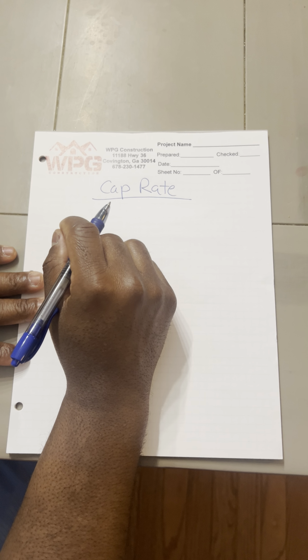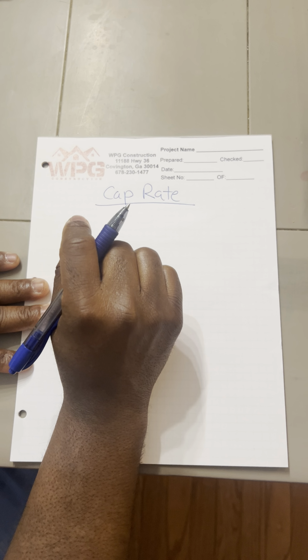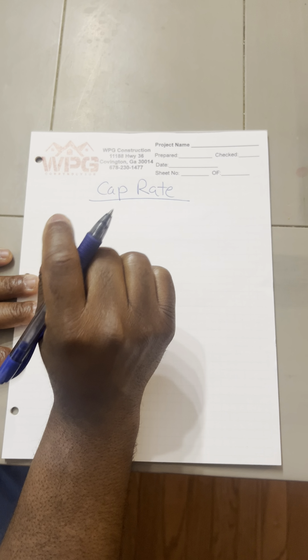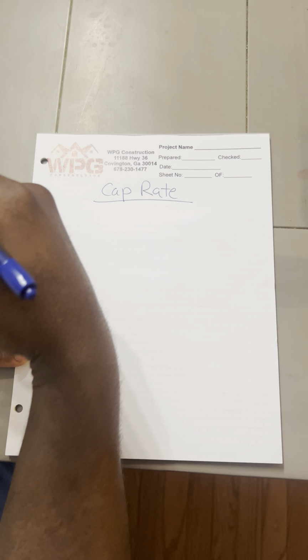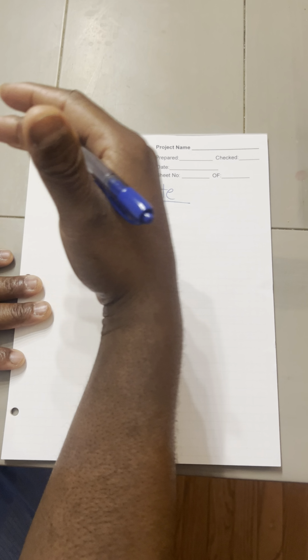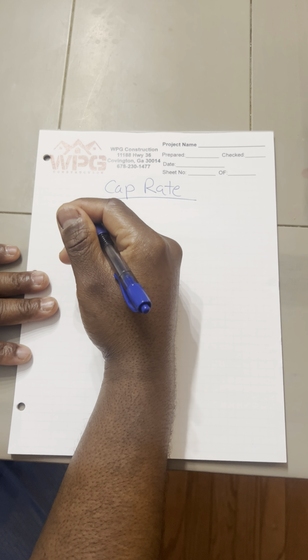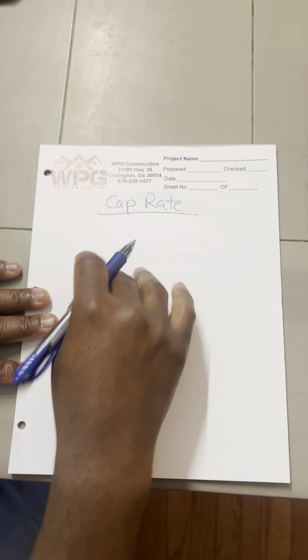Now, basically, the cap rate tells you what the property's income producing potential is, okay? It basically tells you what a property is expected to generate return-wise every year, all right?